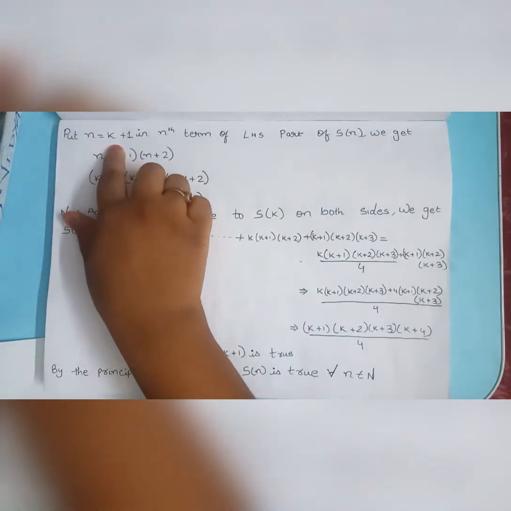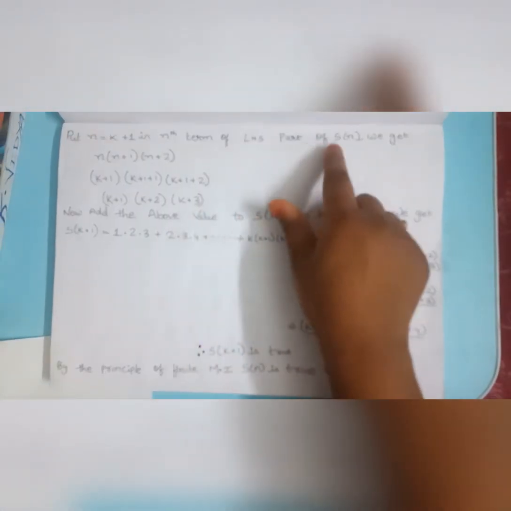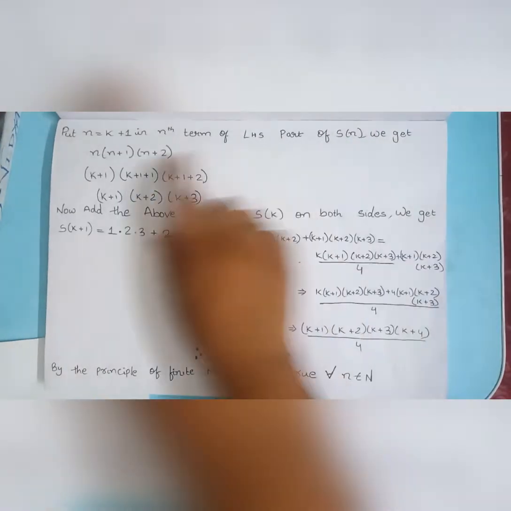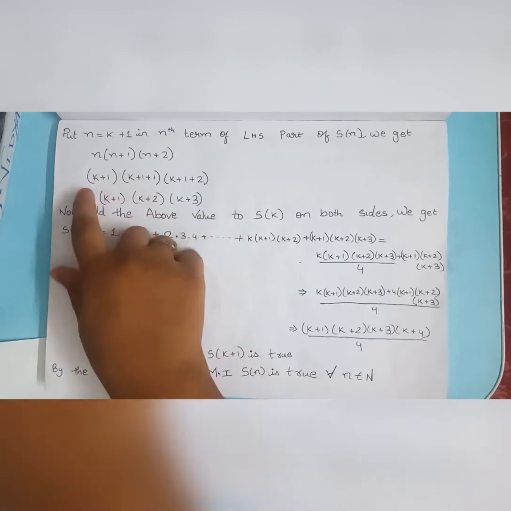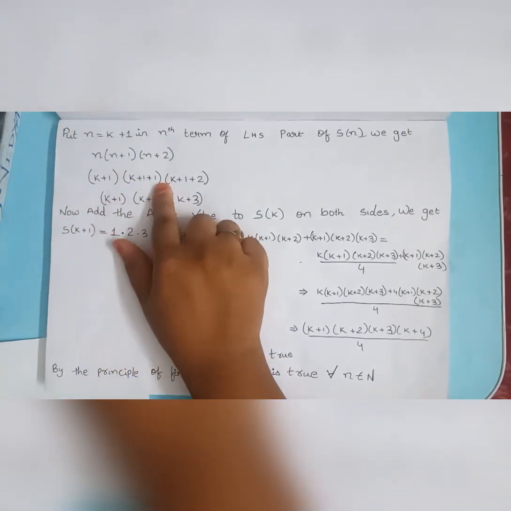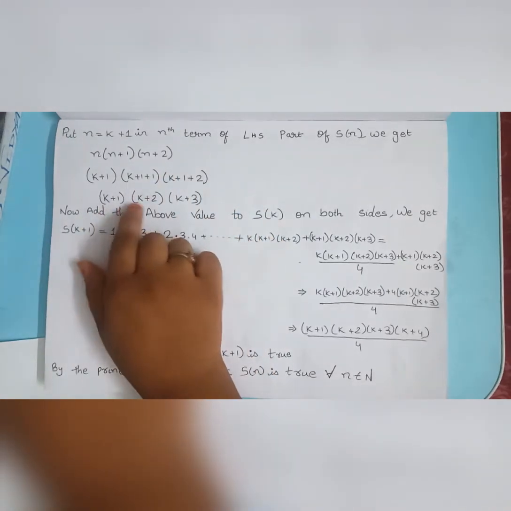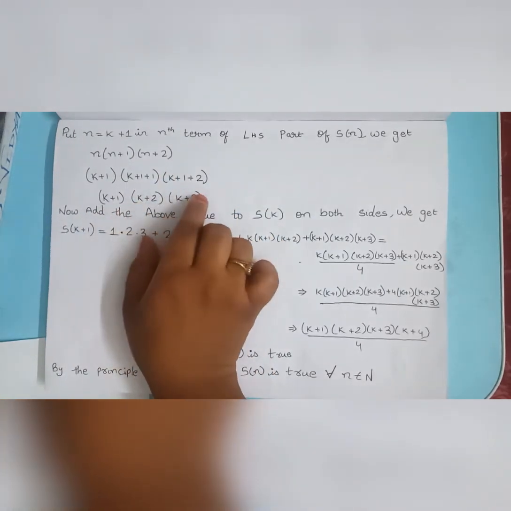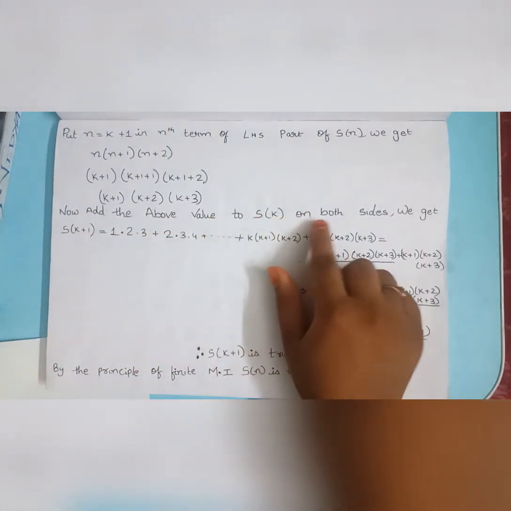Next, put n is equal to k plus 1 in the nth term of the LHS part of S(n). We get n(n+1)(n+2). Well, if we substitute k plus 1, we will get (k+1)(k+1+1)(k+1+2), which is (k+1)(k+2)(k+3). Now add the above value to S(k) on both sides.